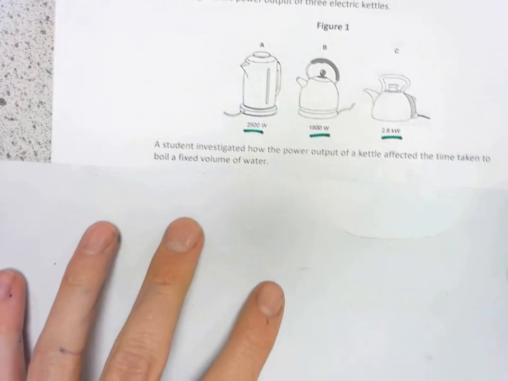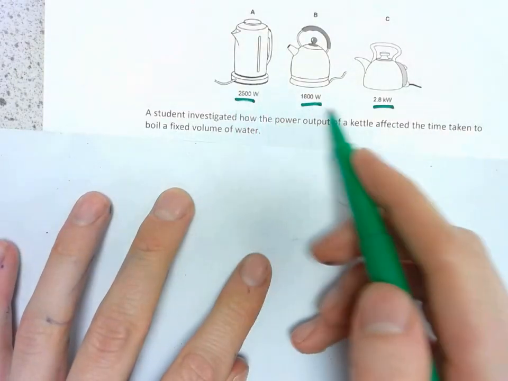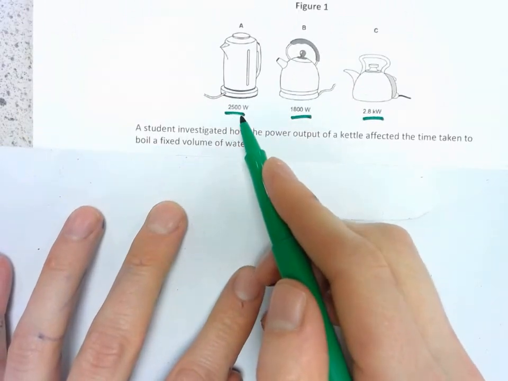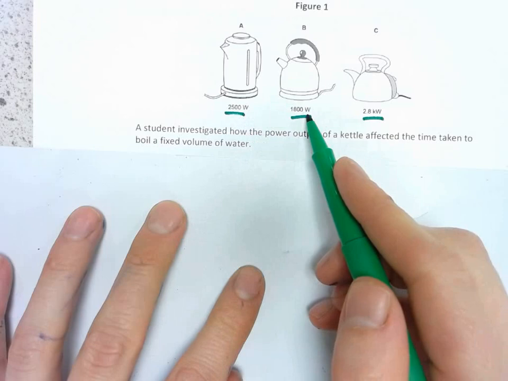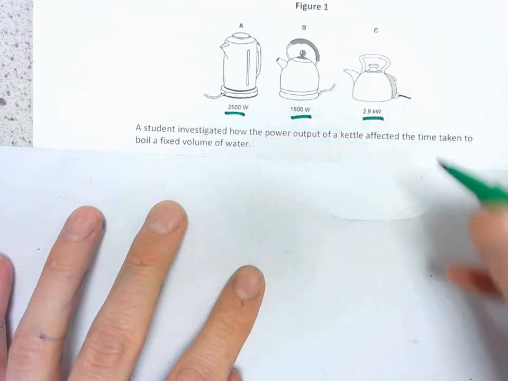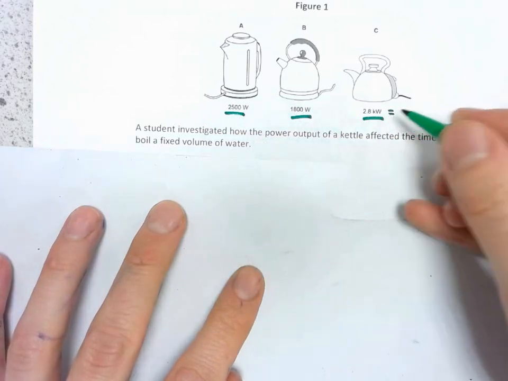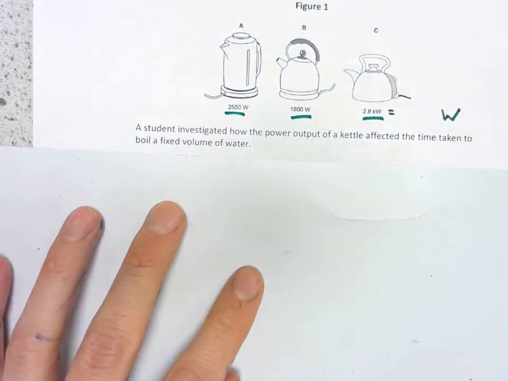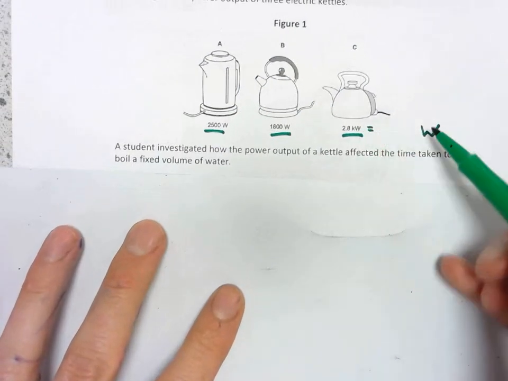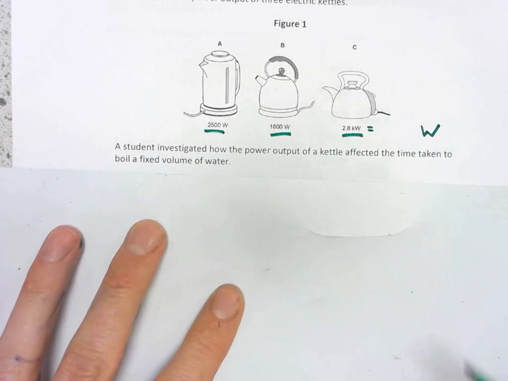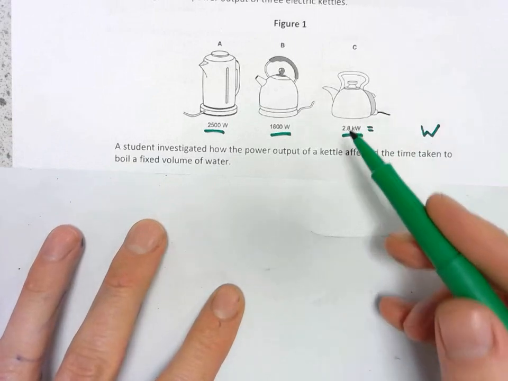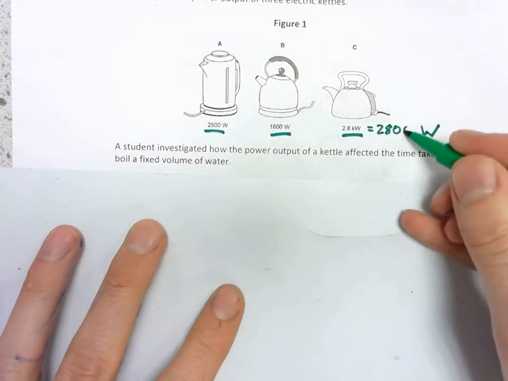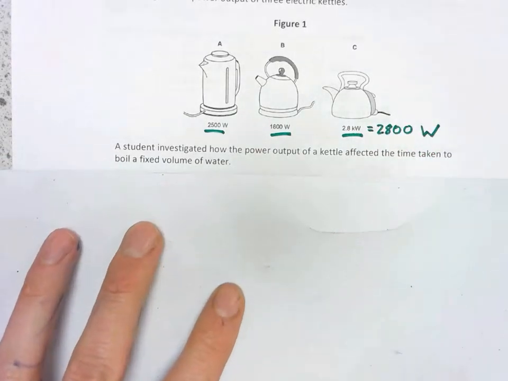We've now got 3 electric kettles with 3 different power ratings given underneath. 2,500 watts, 1,800 watts and 2.8 kilowatts. It's going to be easy if I change that first into watts too. And remember, to go from kilowatts to watts is getting smaller, so we're going to multiply. Kilo means 1,000, multiply by 1,000 gives 2,800 watts.